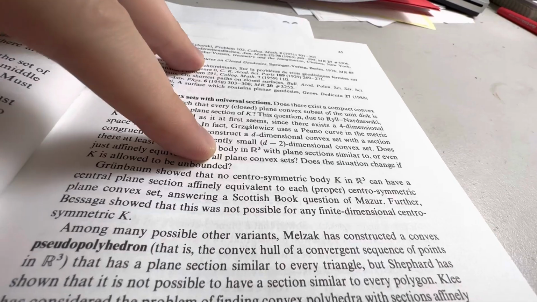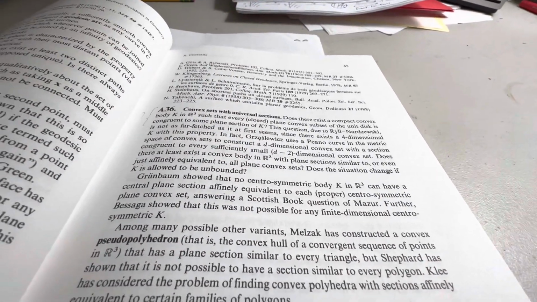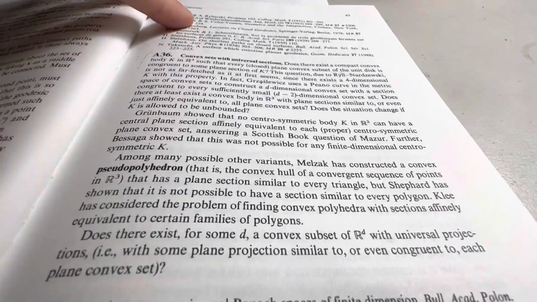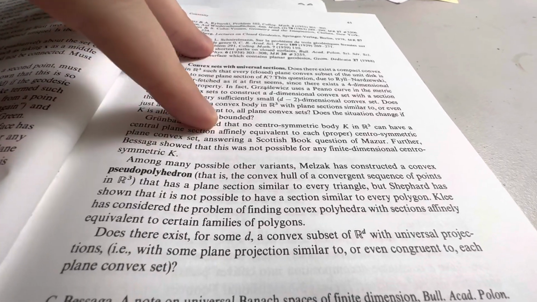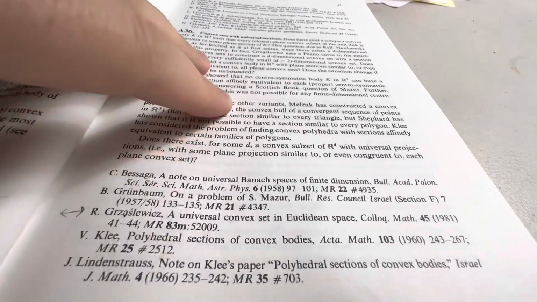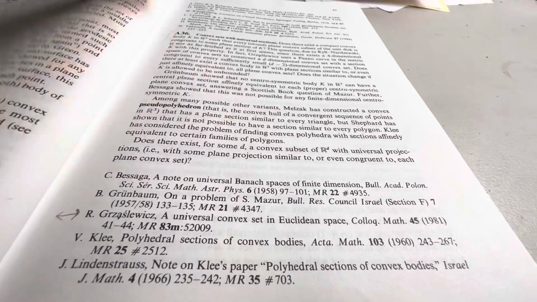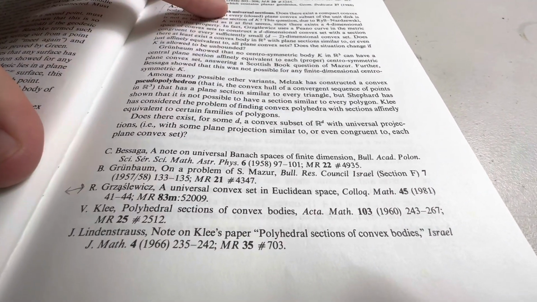This was not possible for any finite dimensional centrosymmetric K. Okay, this will take a while for me to digest because I'm not entirely sure. I have to split this up to figure out exactly. I don't understand the problem very well, is what I'm trying to say. But here are some references if you want to look it up, if you're that interested in it.